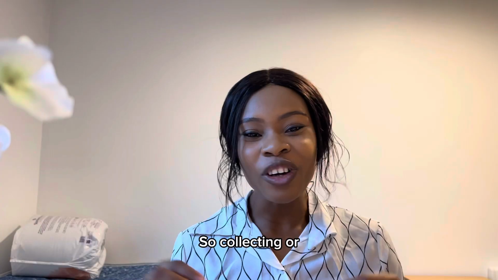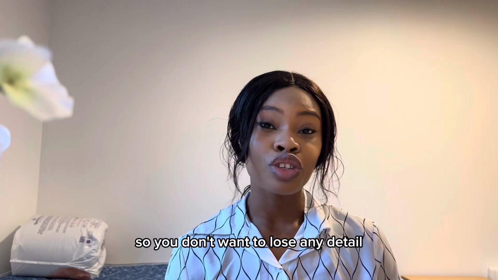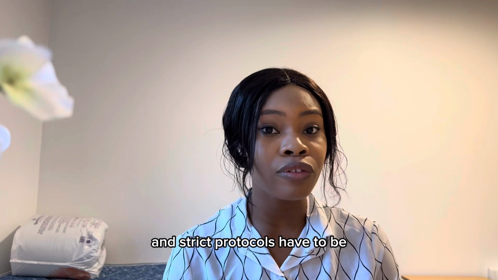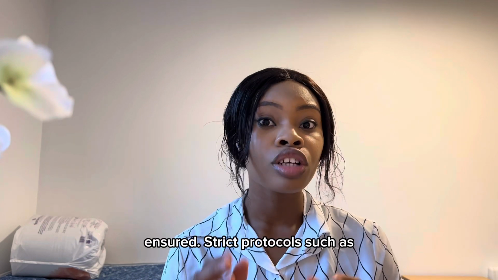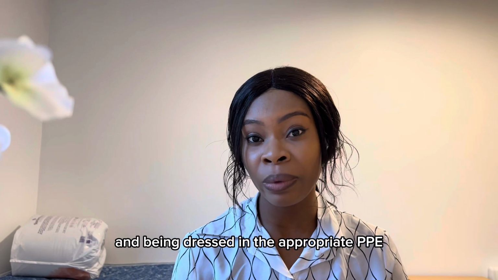So collecting or recovering evidence is a very careful process, so you don't want to lose any details. Strict protocols have to be ensured, such as using proper tools and being dressed in the appropriate PPE.